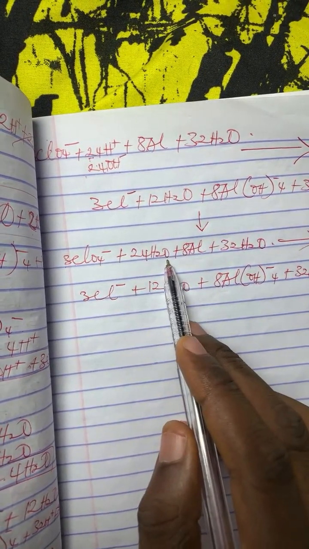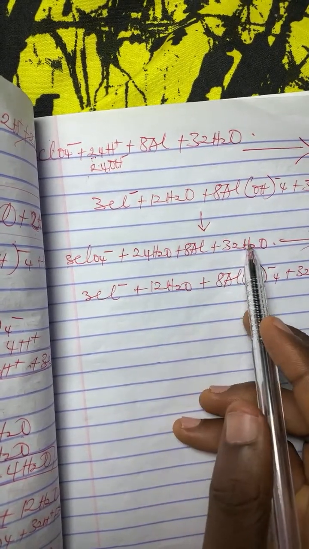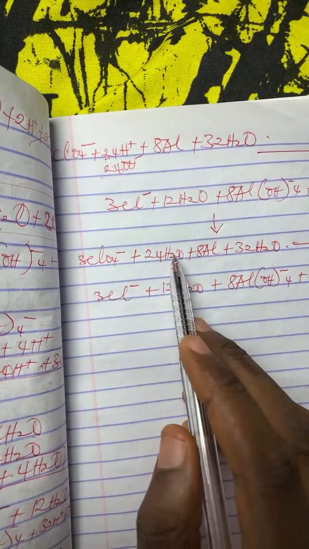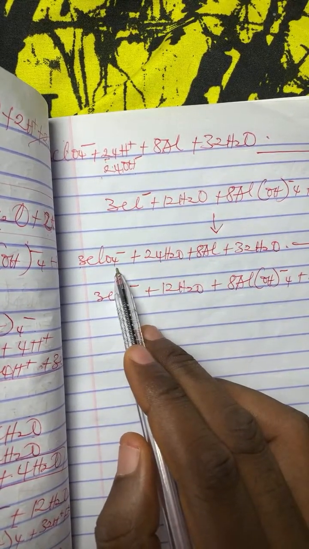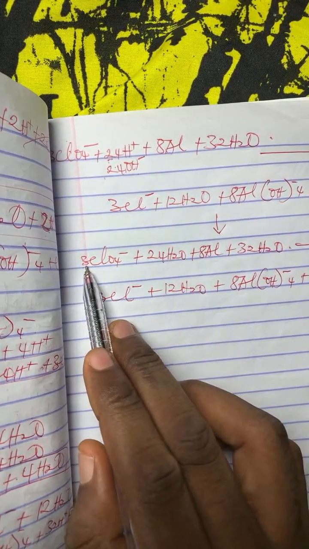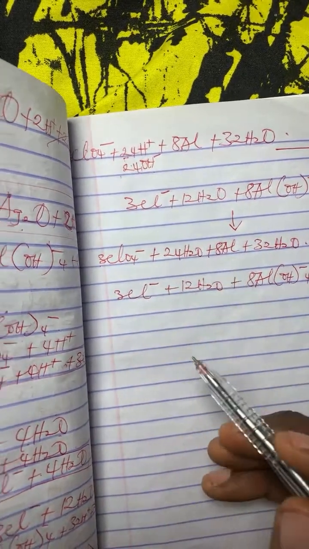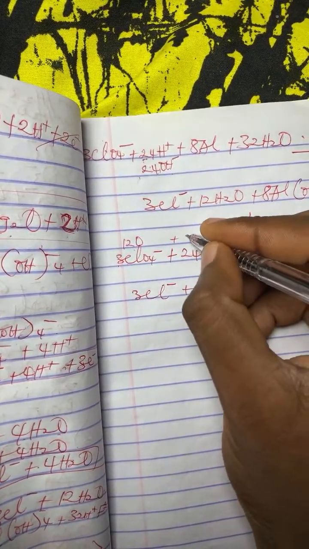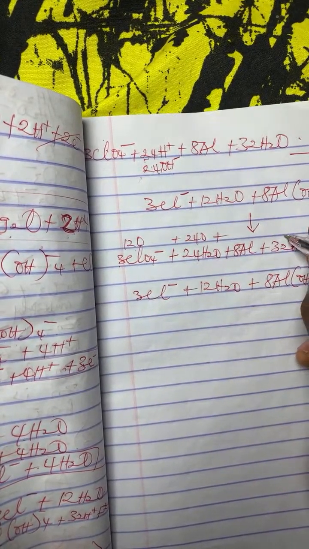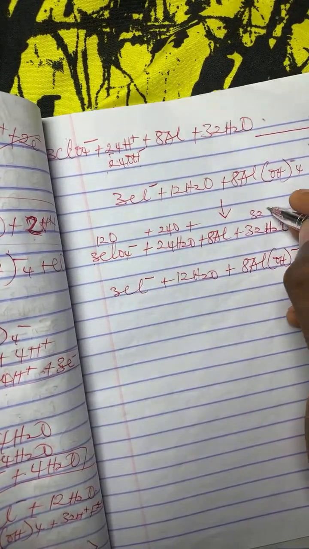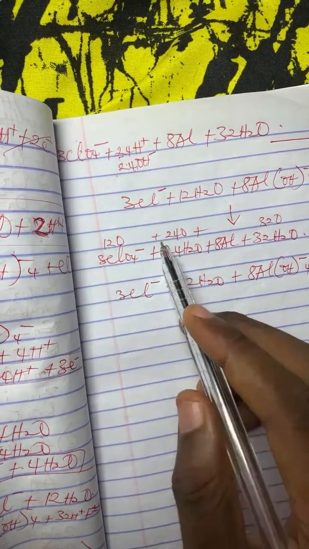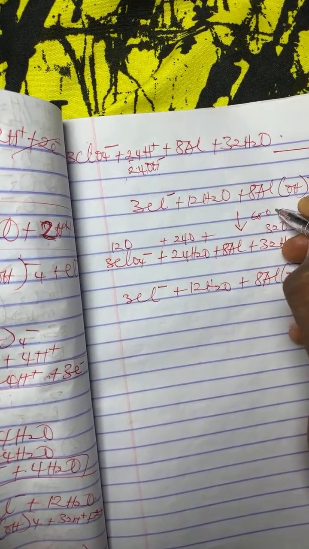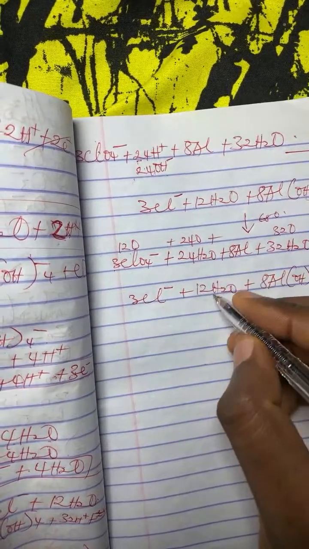O4 plus 24, 24 plus 4 is 28. Let's start again. We have 3ClO4, because we have this 3 molecule, 3 is affecting O4, so it's 3 times 4. I have 12 O plus 24 O plus 32 O. So 12 plus 24 is 36, and 36 plus 32 should be 68 O. So total of 68 O. Now, if we come here, we have 12 times 2, 12 O.